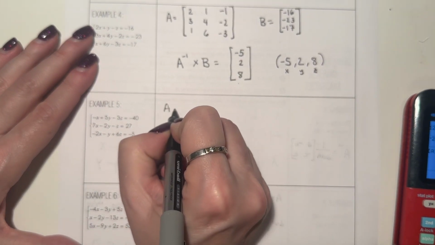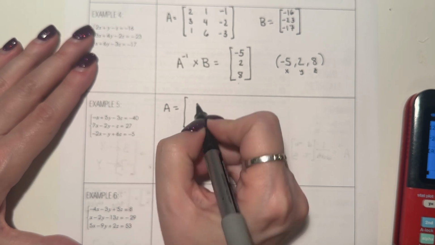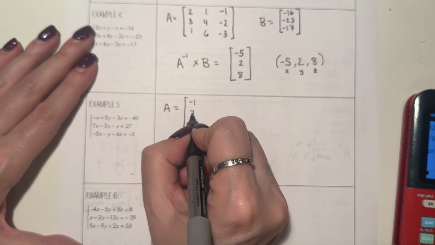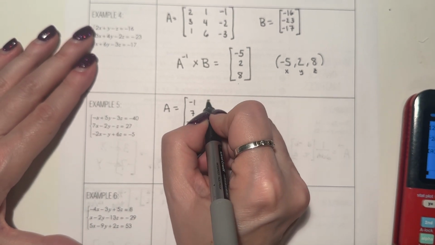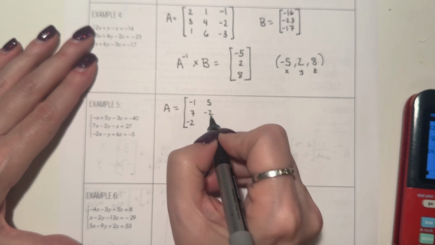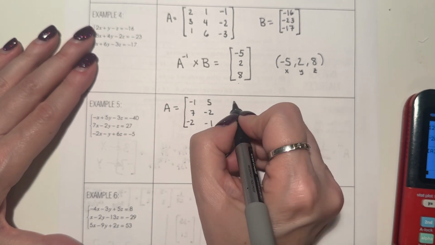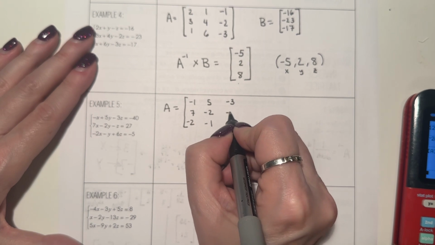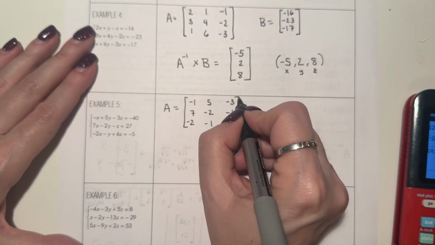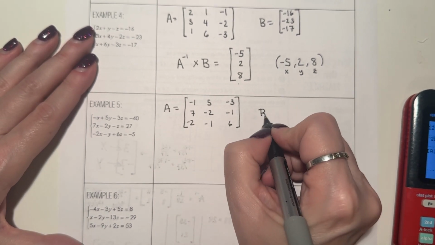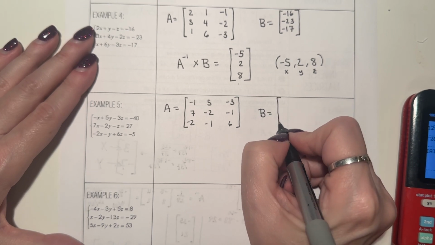So again, always write down what matrix A is. I don't need you to write down what your inverse is, just your original matrix. And of course, write down what your B is.